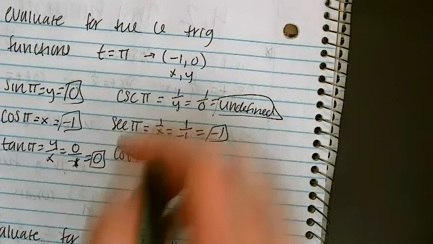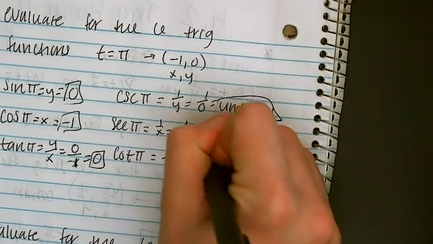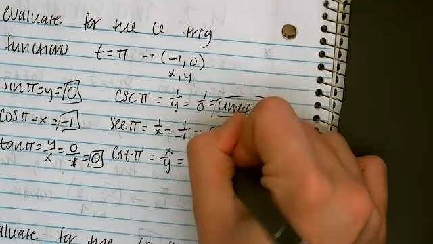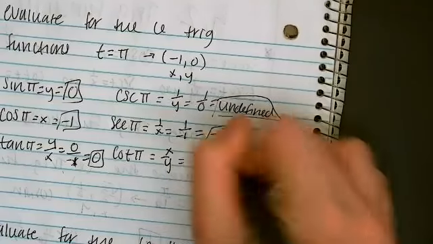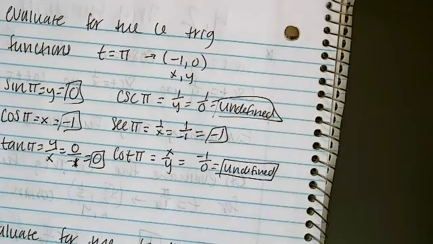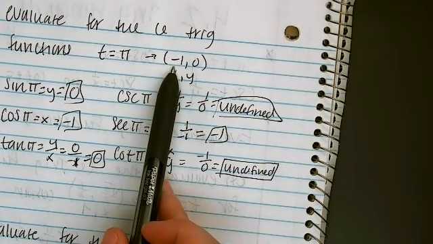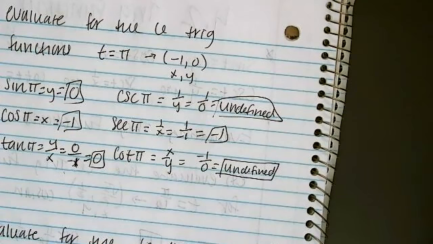Cotangent of pi is x over y, which would be -1 over 0. Again, we're dividing by 0, so this one ends up being undefined. So whenever we have an axis radian measure, meaning it's just going to be either 0, -1, or +1, it's super quick, simple stuff, just making sure you understand where it becomes undefined.